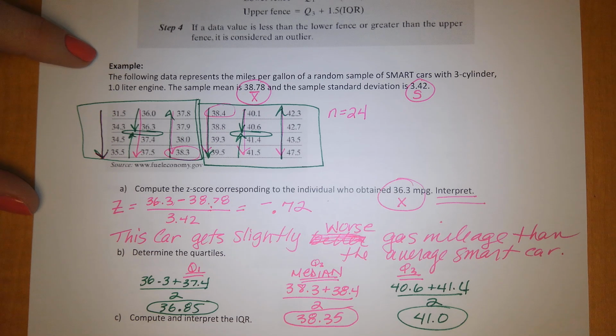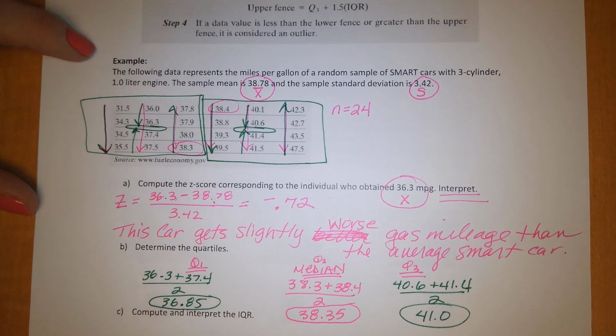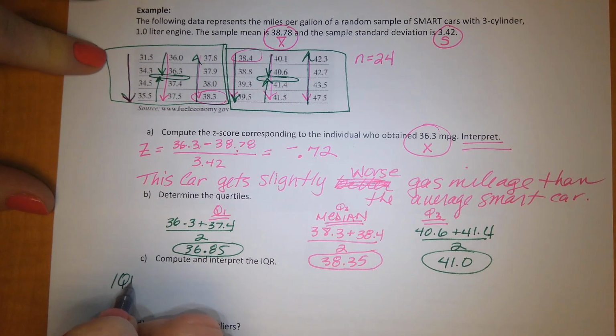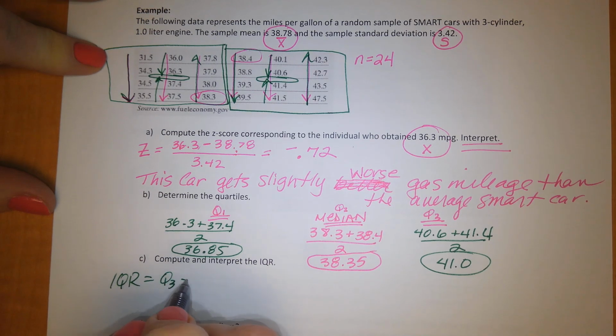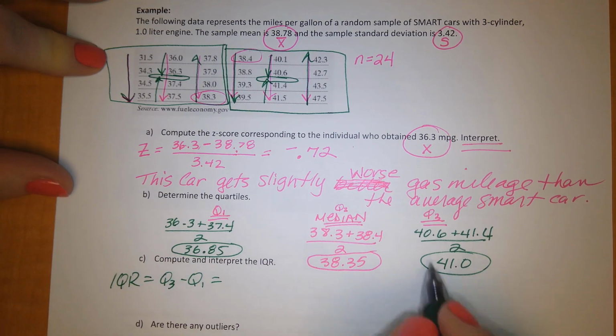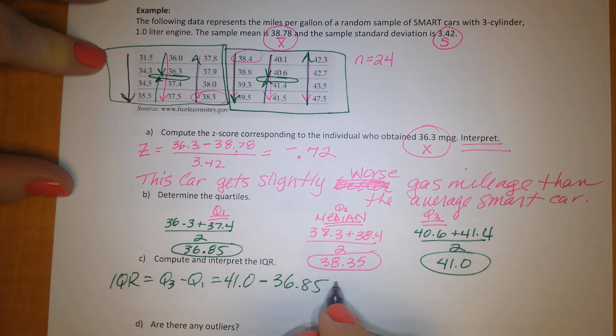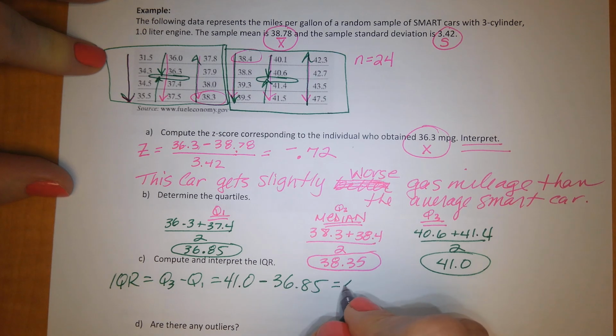For part C, it then asks me to compute and interpret the IQR. By definition, the IQR is defined by taking Q3 minus Q1. So I take Q3, which is 41, and I subtract Q1, which is 36.85, and I find the IQR is 4.15 wide.